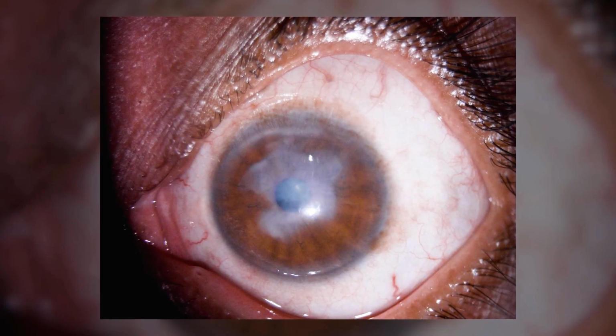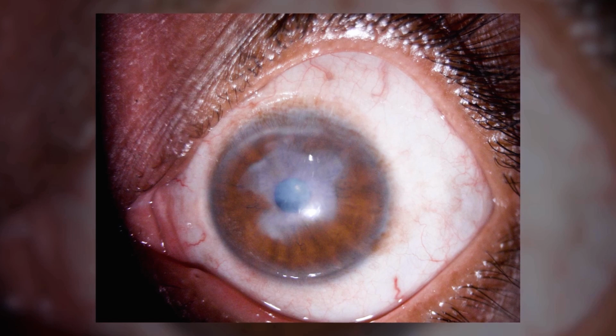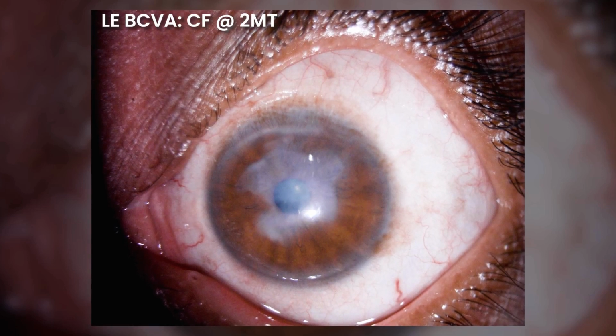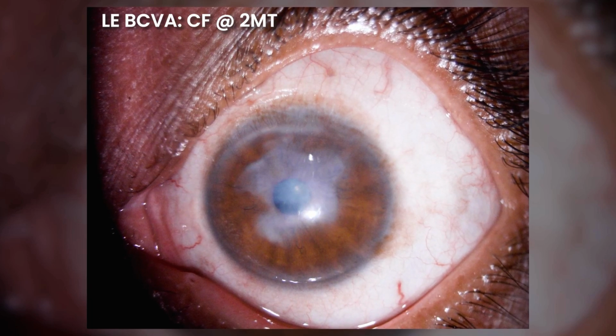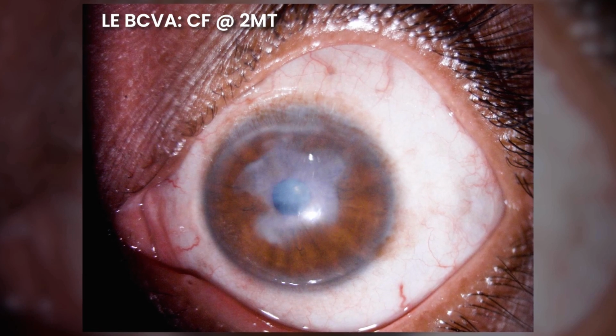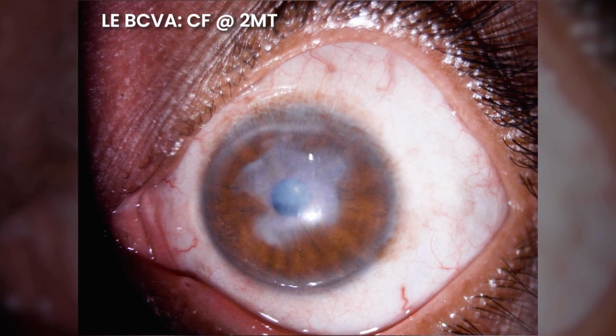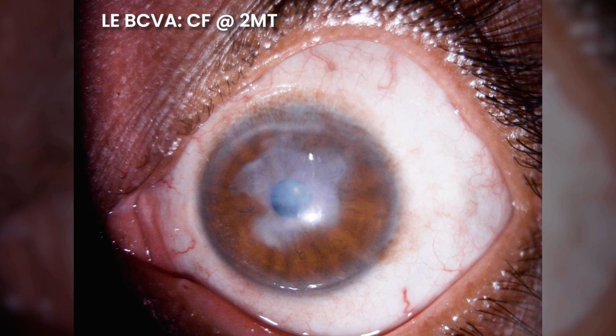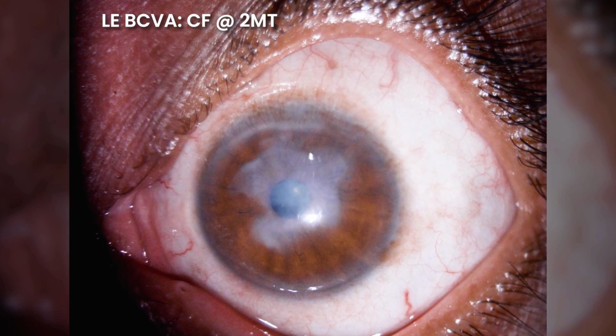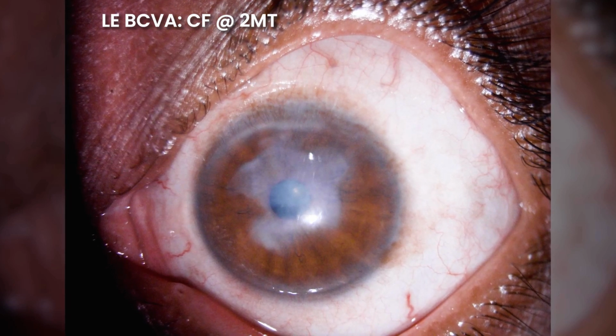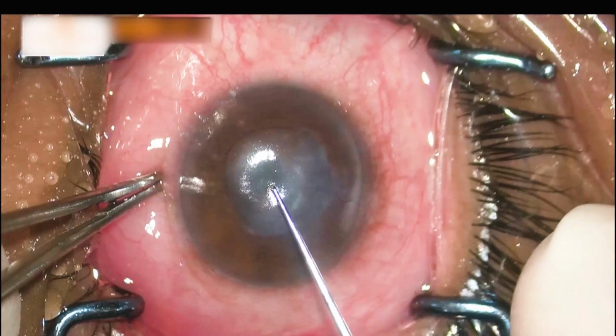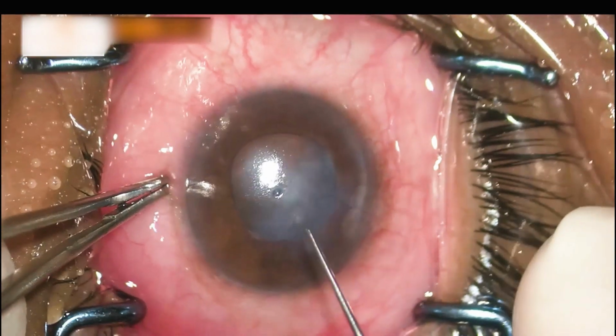Now, this was a case of a 45-year-old female with best corrected visual acuity of counting fingers at 2 meters in the left eye, diagnosed with left eye nebular macular corneal opacity, status post healed fungal ulcer. The opacity measured 6 by 5 mm and was involving the visual axis. DALK was planned in this case.